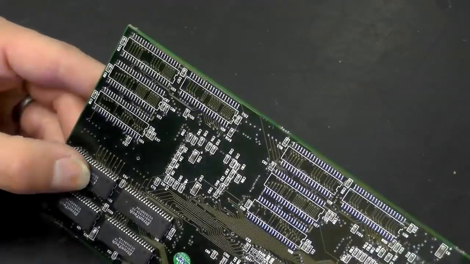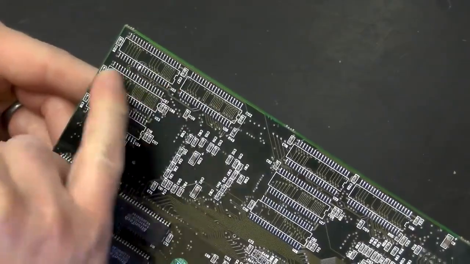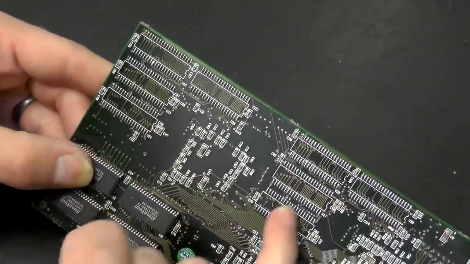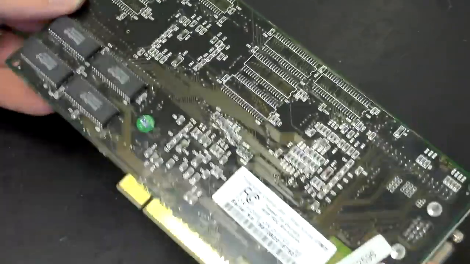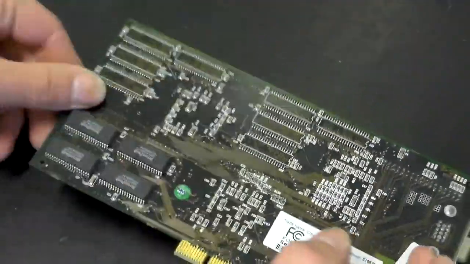So hopefully we can solder on some of the RAM chips and upgrade this card to a 12 megabyte one.